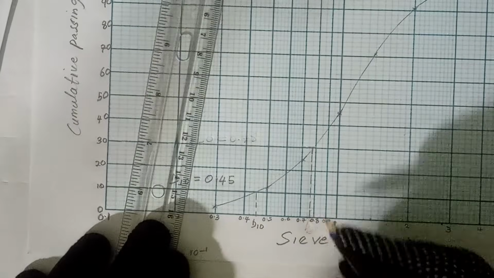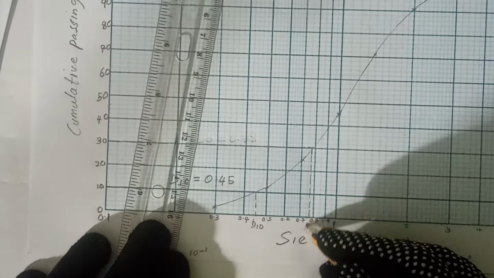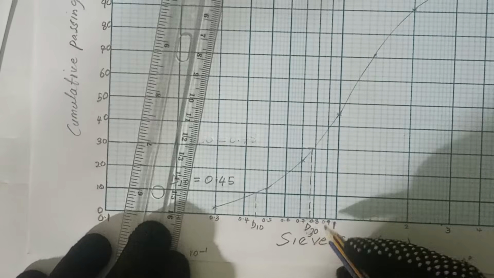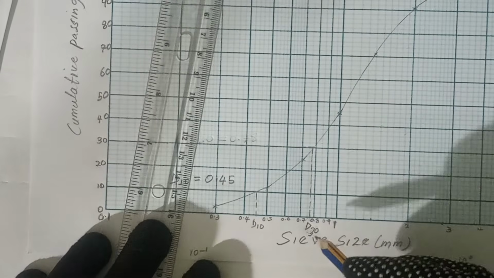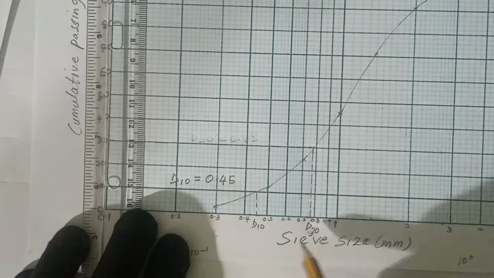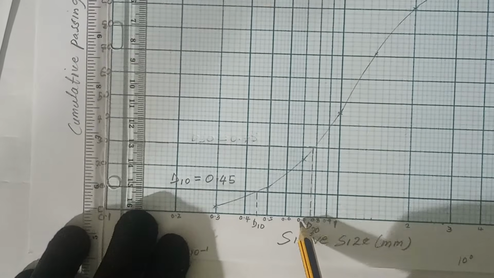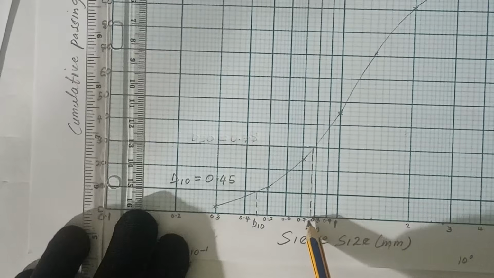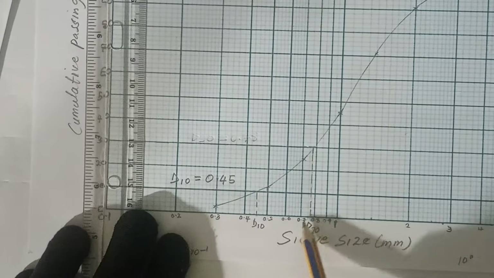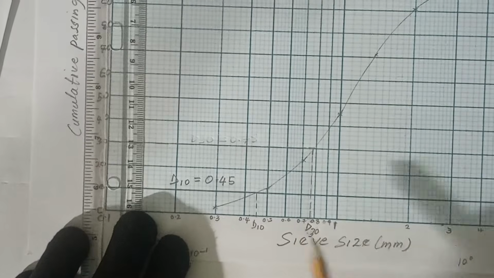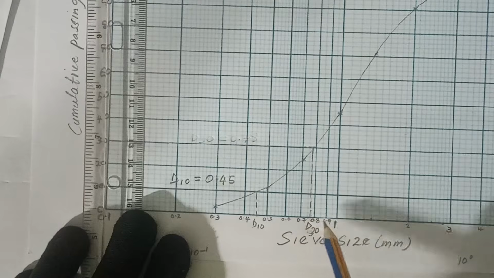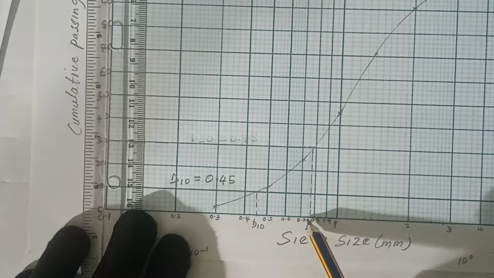So we have D30 here. As you can see, the D30 is between 0.75 and 0.8. Here we have 0.7. The next value in between 0.7 and 0.8 is 0.75.